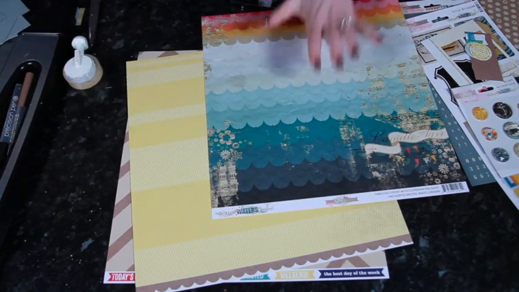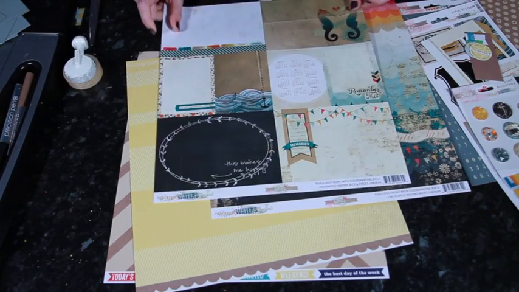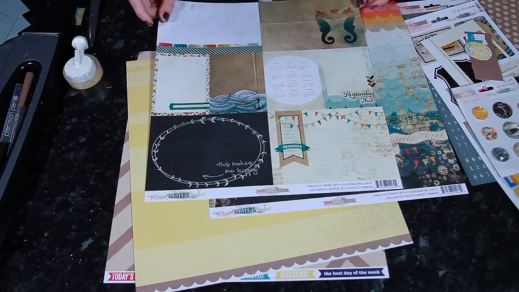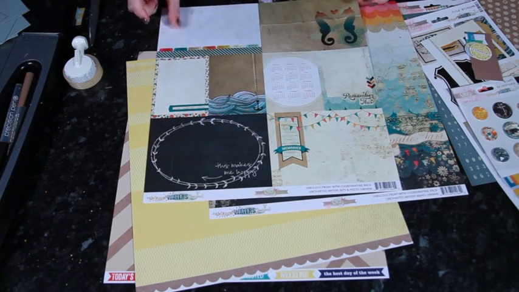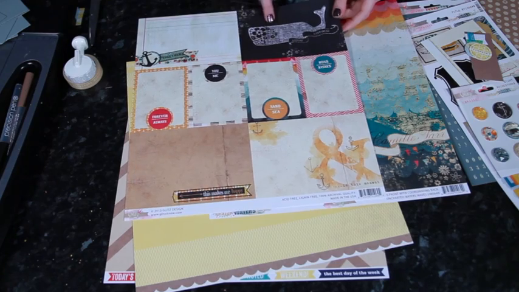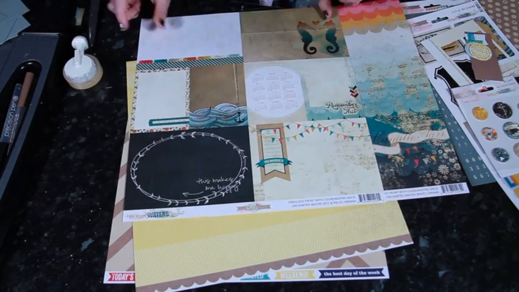And then also some paper from Uncharted Waters. Each of the new Glitz designs has full 12x12s that also come in 6x6 and 8x8 and has cut apart sheets. So I'm going to use some bits and pieces from this one. There's the whale again, but I'm not going to use the whale today. I promise you I'm going to, though, because I like the whale.